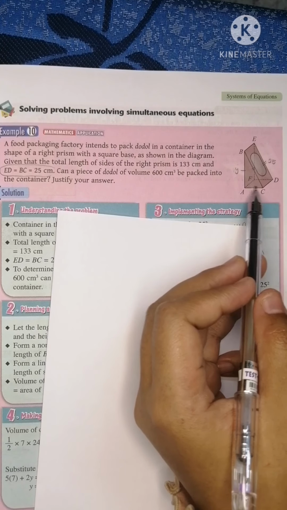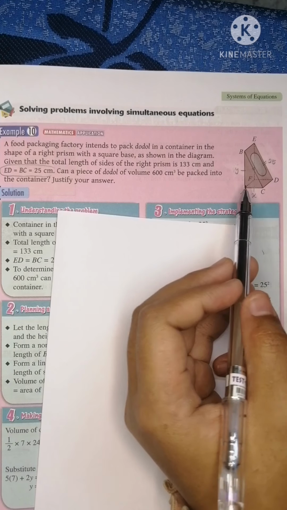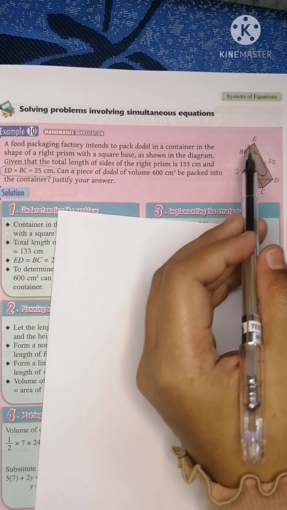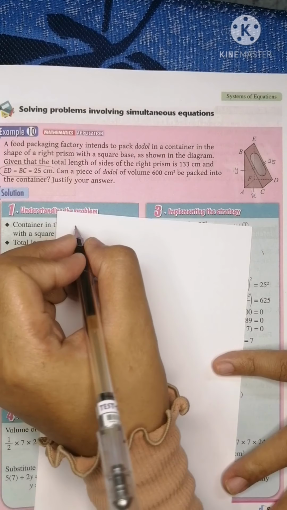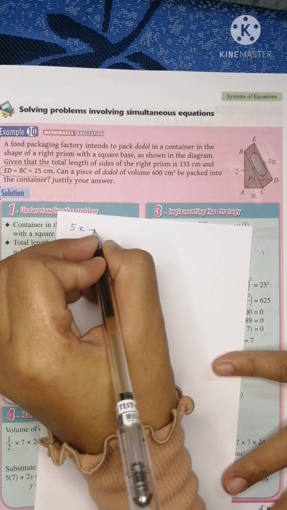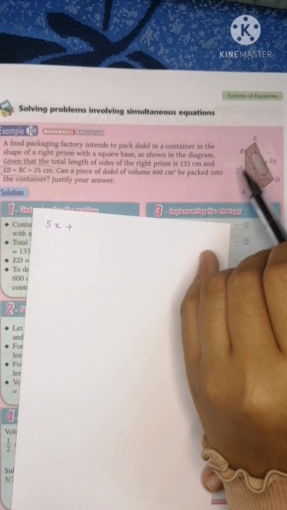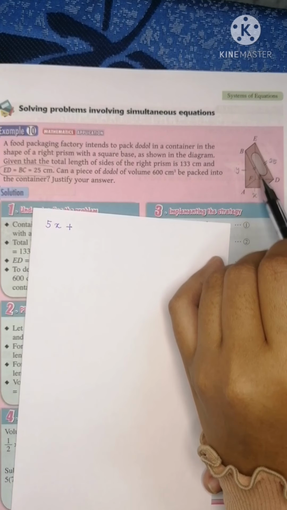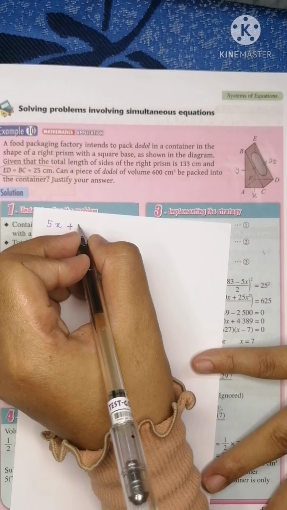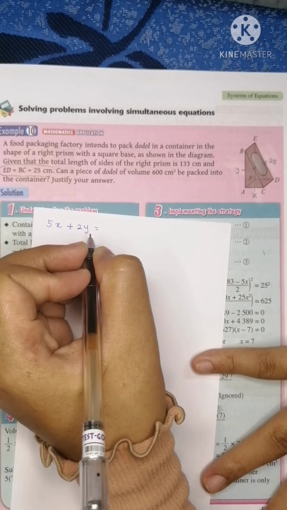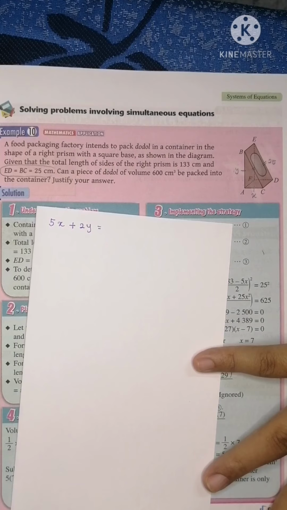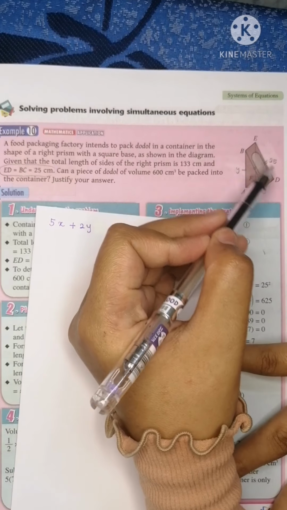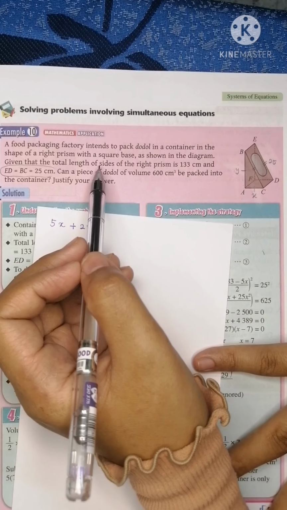So look at the length of the base, this one x. Which sides have the same length as this? So it's 1, 2, 3, 4, and 5, at the top of the right prism. So there is 5x, which is the same length, and then plus the height of the right prism. So the height is represented with the unknown y. So 1 and 2, this one beside here. So 2y, equal, not equal yet. Okay, and then there is this one, this side also included, because it is the total length of the sides.